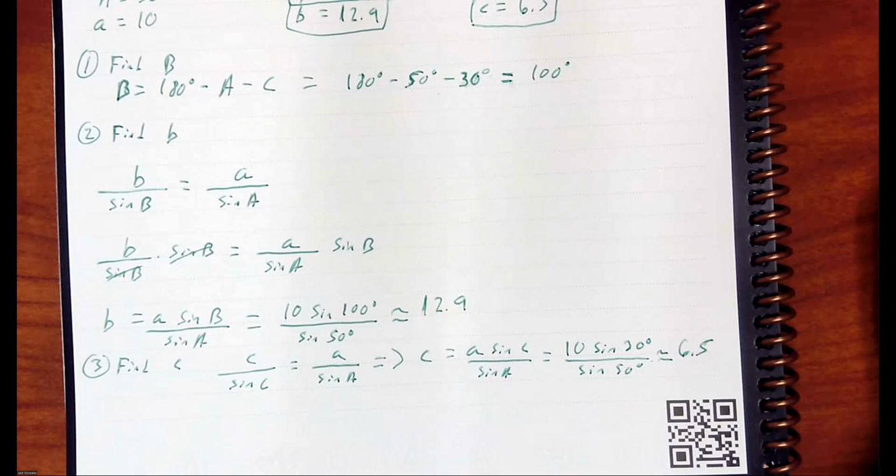Okay, so let's do one that could have a second triangle, so we gotta check. Once we verify that we do, then we're gonna have to solve both. If we verify that we don't, then we're good and just repeat this type of work. Just do one triangle.